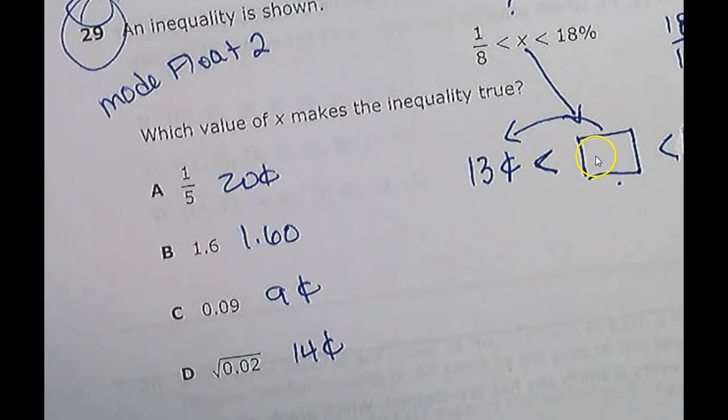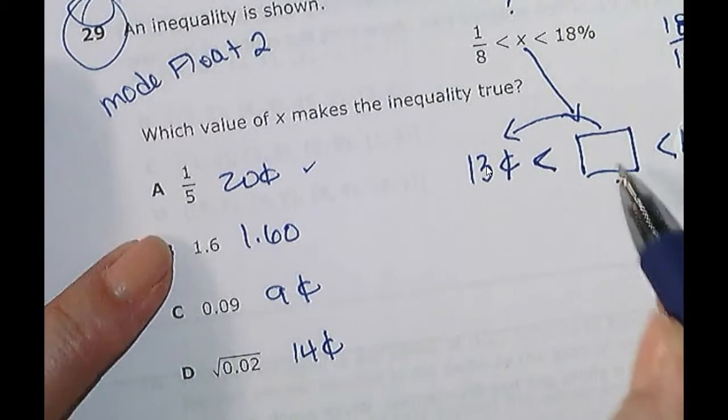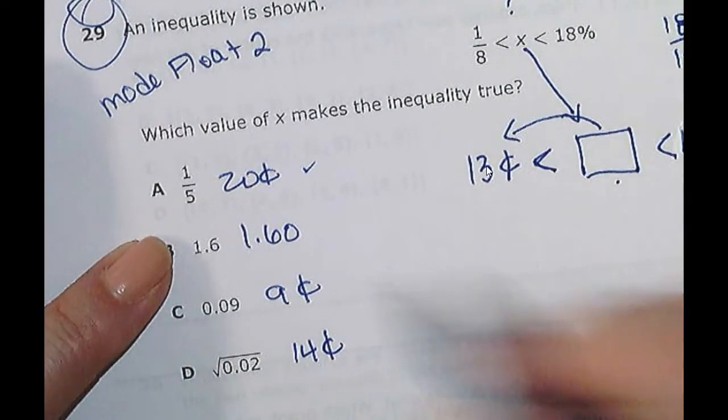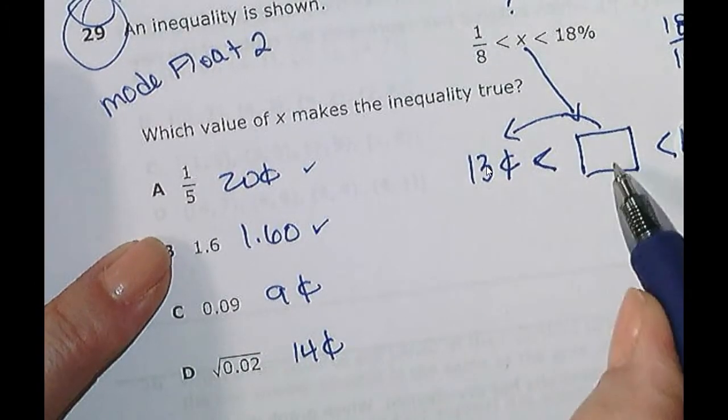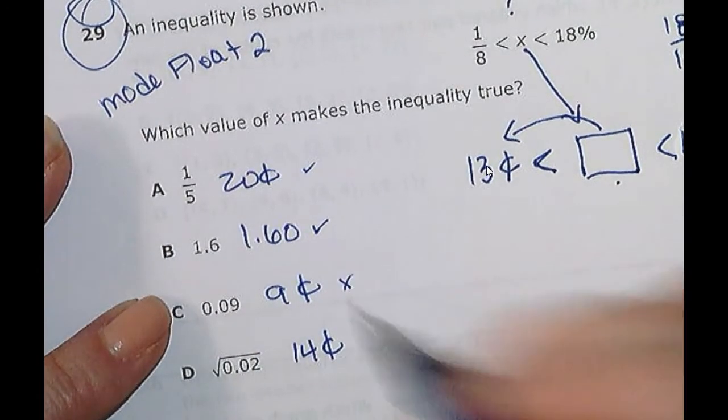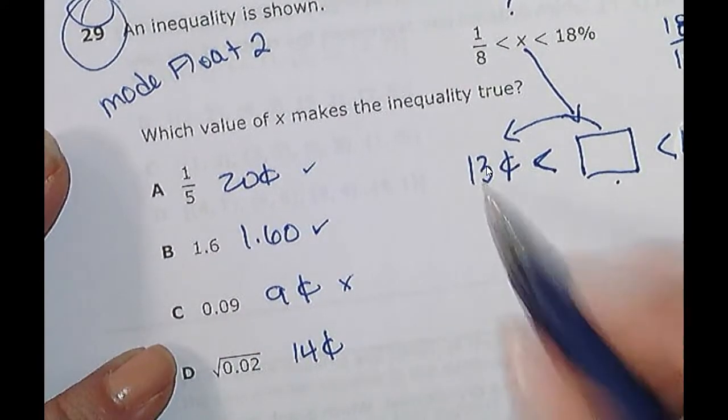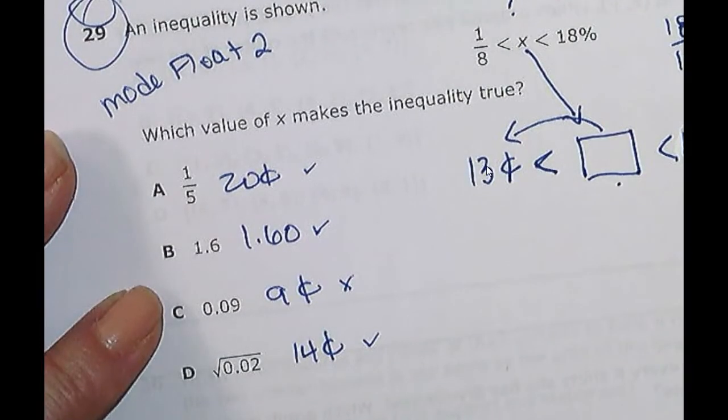Let's put 20 cents in here. 20 cents is bigger than 13 cents. Well, yeah. $1.60 is bigger than 13. Yeah. 9 is bigger than 13? No, it's not. It's less. 14 cents is bigger than 13 cents. Yes, it is. So far, I'm doing pretty good right there.